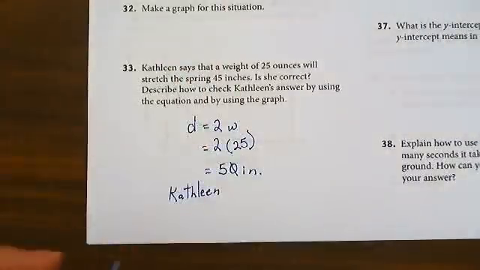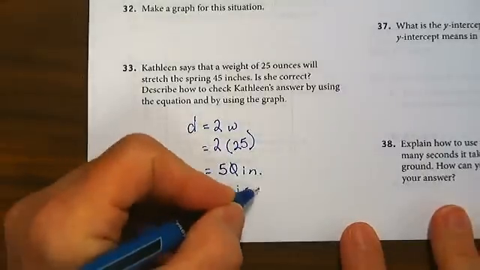And I have to move my paper up so you can see it better. Kathleen is wrong.